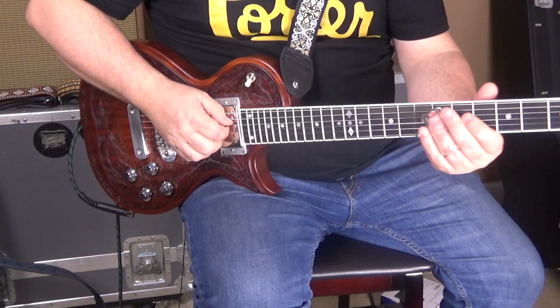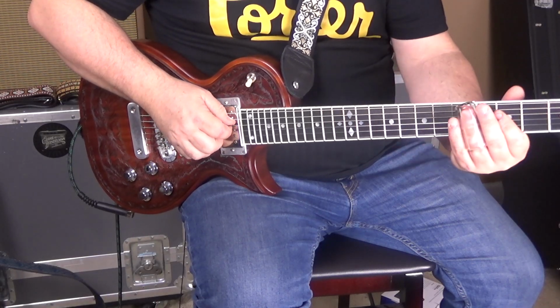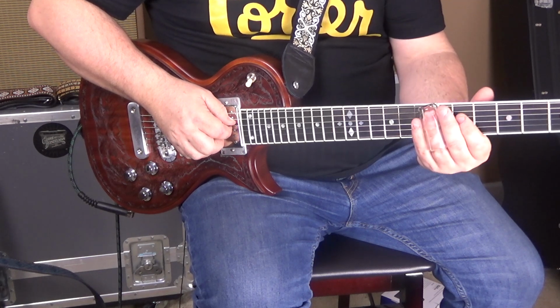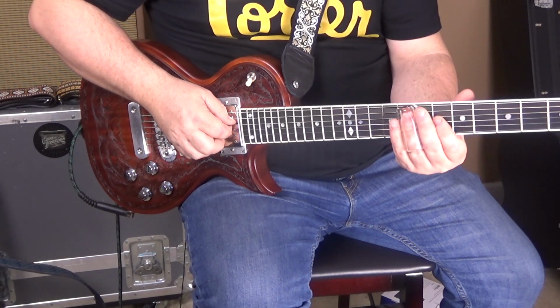And then the last two notes are the 4th fret of the 3rd, 6th fret of the 3rd, and then slur into the 7th fret. So let's do that one more time, the whole thing really slow.